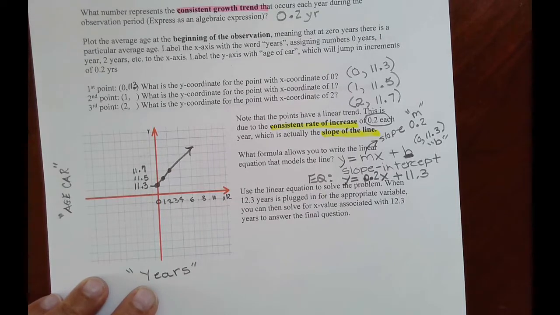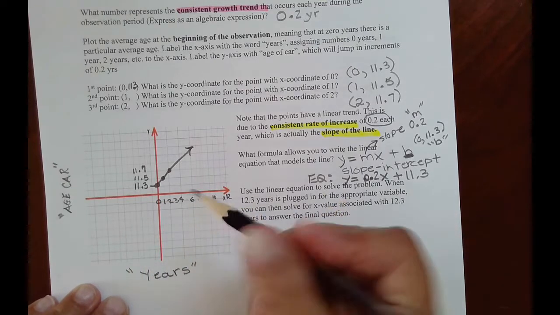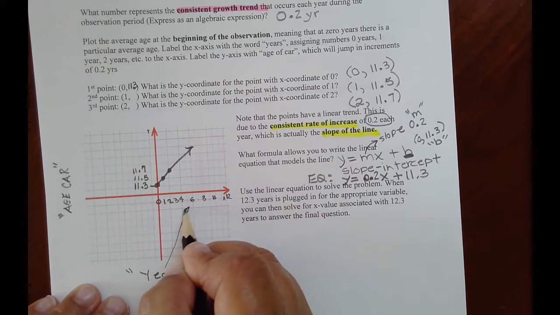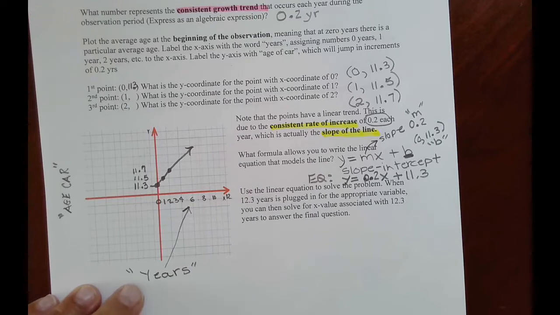Okay, use the linear equation to solve the following problem. When 12.3 years is plugged in for the appropriate variable, you can then solve for the x value associated with 12.3 years. The x values, these values that you see here, are years.